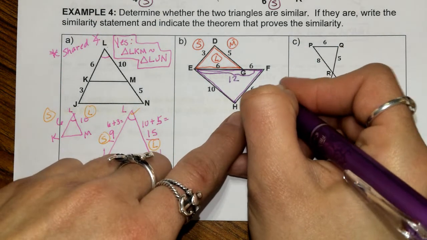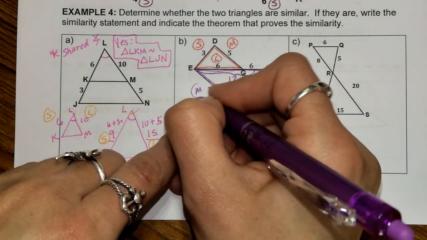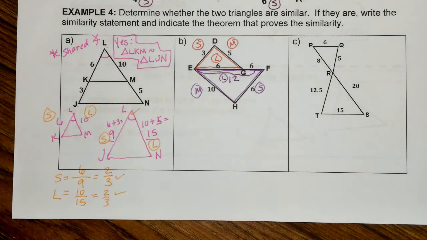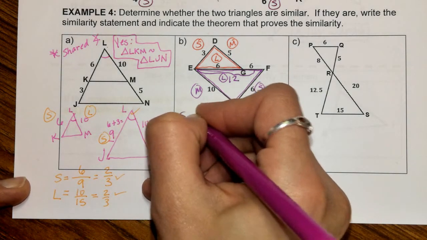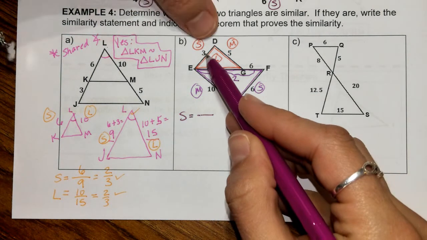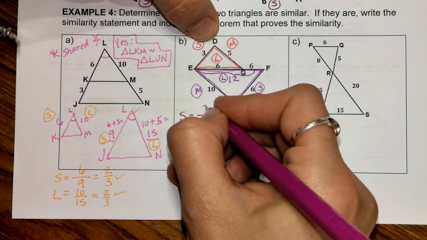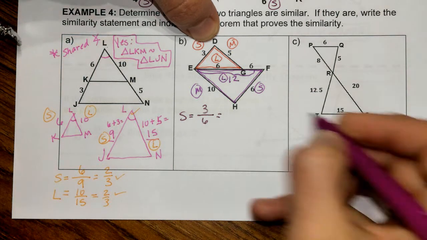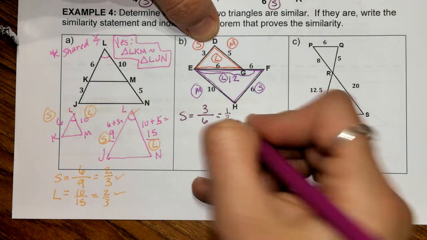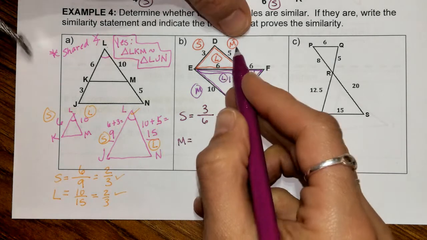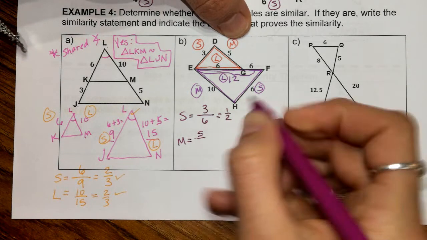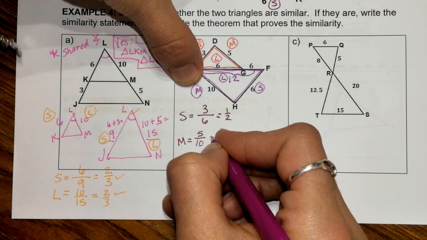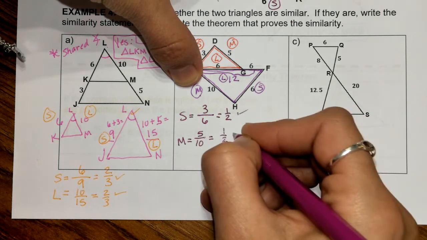So now here I have my small side, my medium side, and my large side. We have sides, so we need to go ahead and compare all 3 of these together to see what happens with our answer. Let's look at our small. We're going to take that 3 over the small side here, 6. So 3 over 6. This will simplify down to 1/2. Let's take our medium sides, 5 over 10. We see, okay, cool, that's 1/2 also, so far so good.